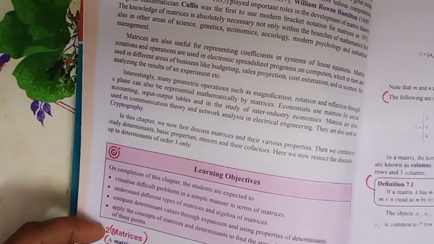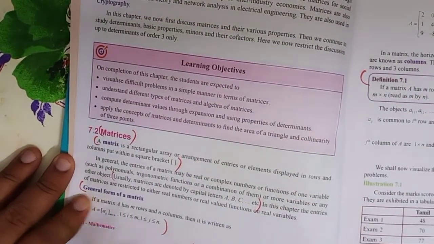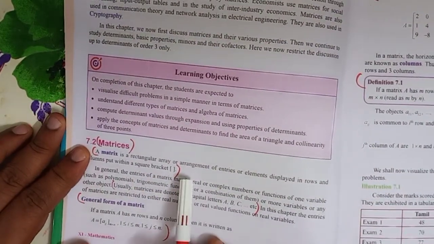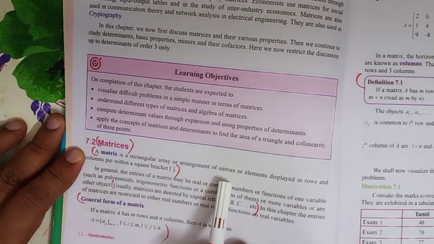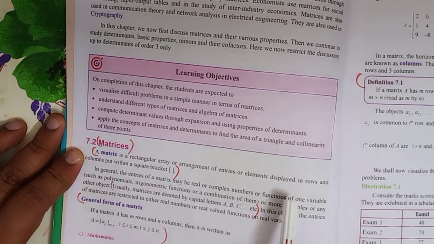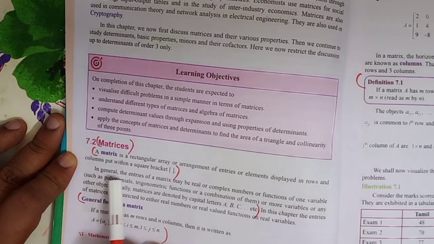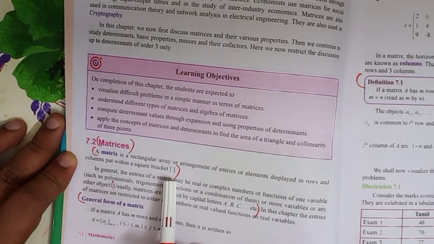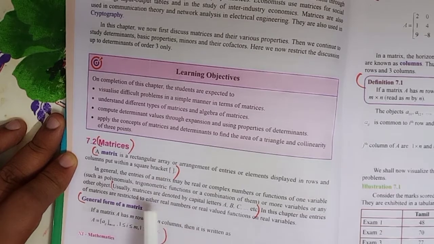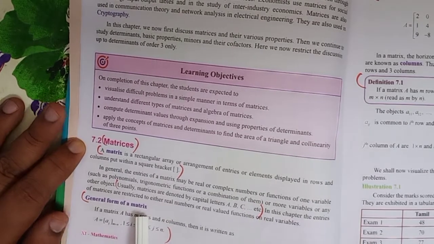Here, let's start with the matrix. A matrix is a rectangular array or arrangement of entries or elements displayed in rows and columns put within a square bracket. Usually the matrices are denoted by capital letters A, B, C, etc. Any one of the English alphabets in capital letters. This is a general form of a matrix.